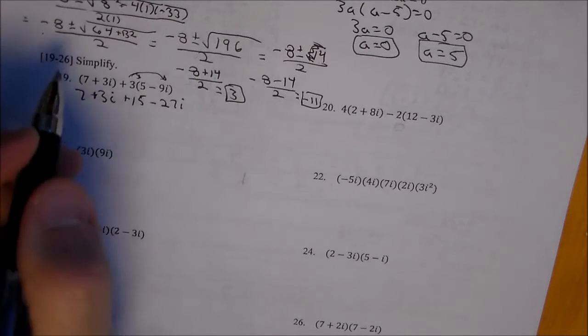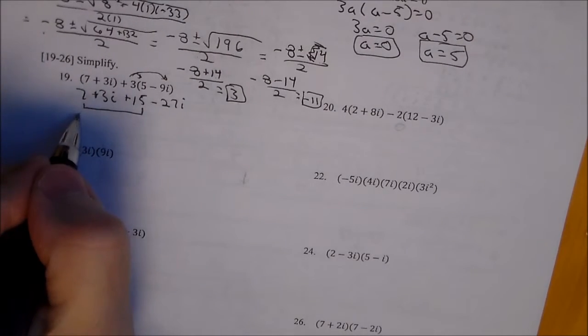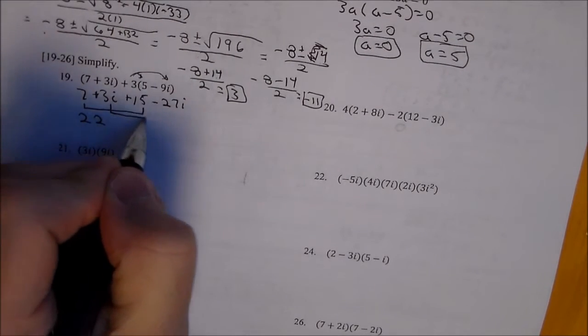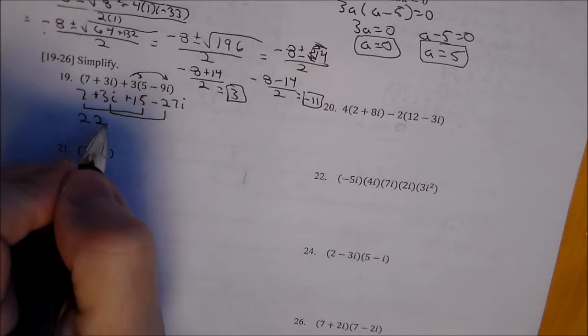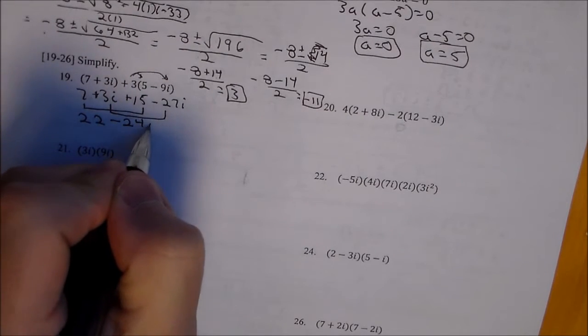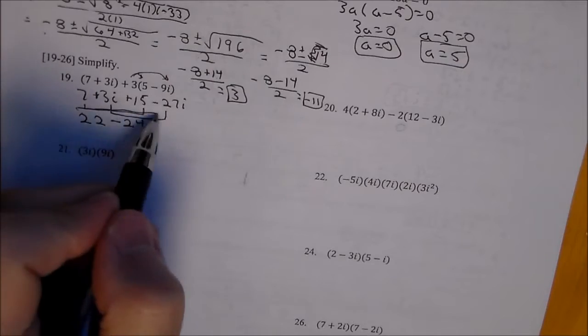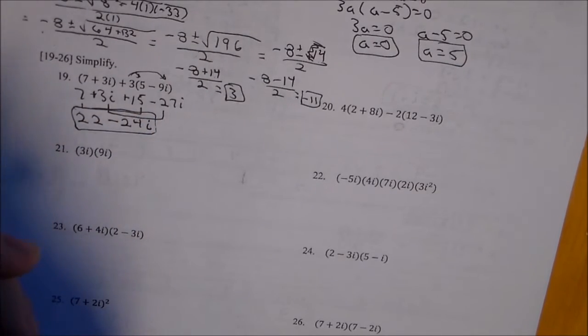Now, I combine like terms. 7 plus 15 is 22. 3 minus 27 is going to be negative 24i. So my answer is 22 minus 24i.